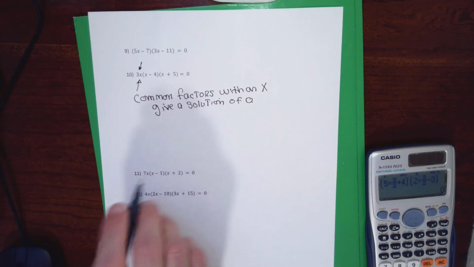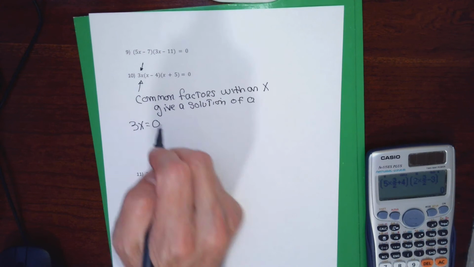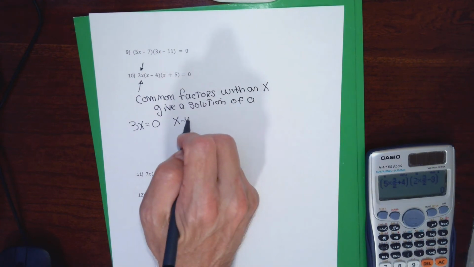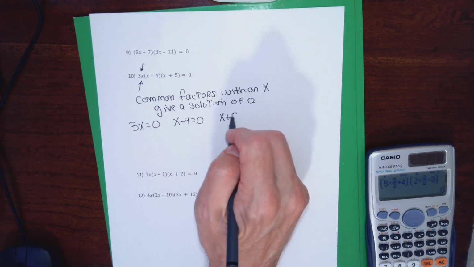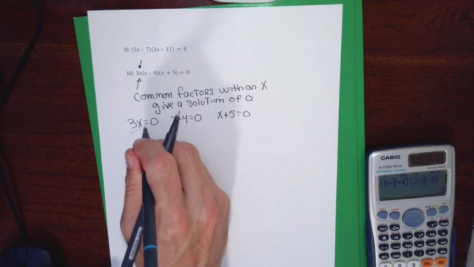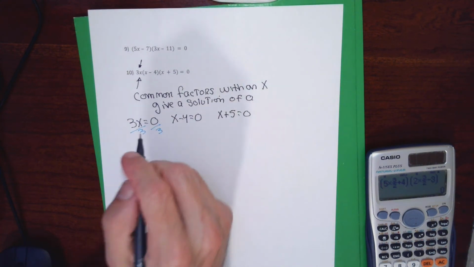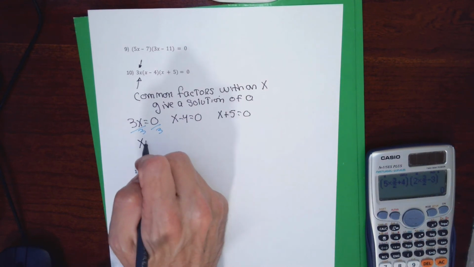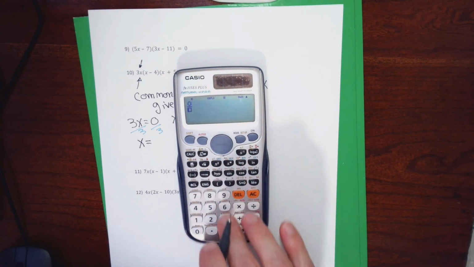To solve number 10, I'm going to go 3x equals 0, x minus 4 equal to 0, and x plus 5 equal to 0. The 3x equal to 0, I'll divide by 3, divide by 3. On the left-hand side, the 3's cancel, I'm left with the x. And on the right-hand side, I have a fraction with 0 in the numerator.